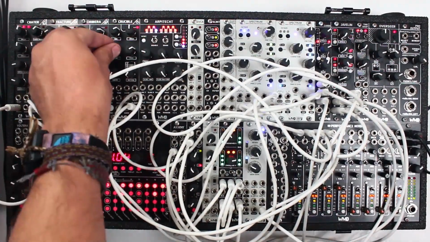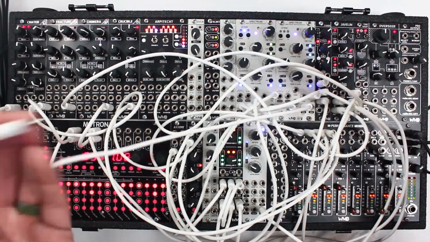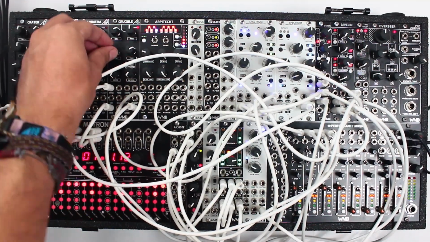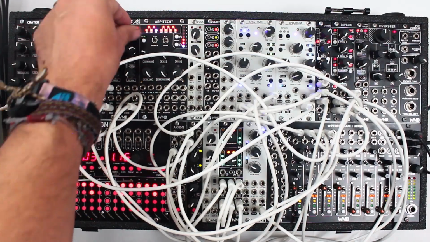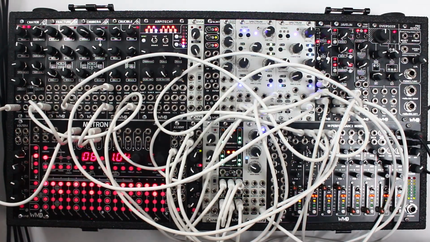There we go. And now I'm just going to take one of the outputs from one of my oscillators and I'm going to run that into the pitch on Crucible. Gives us more of that hi-hat kind of sound.